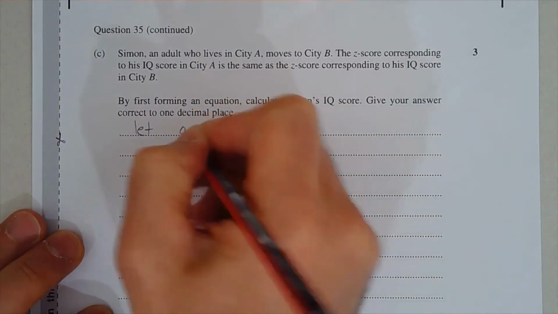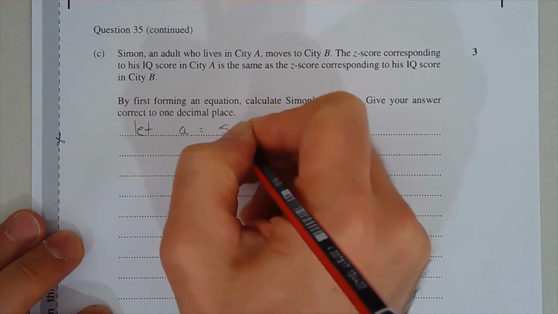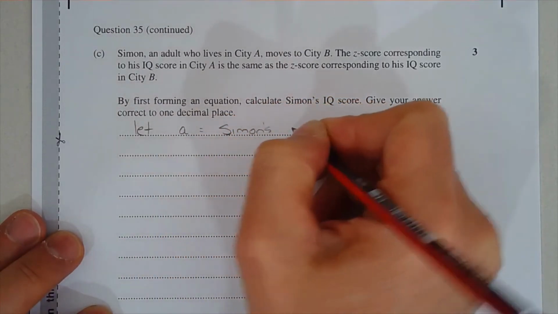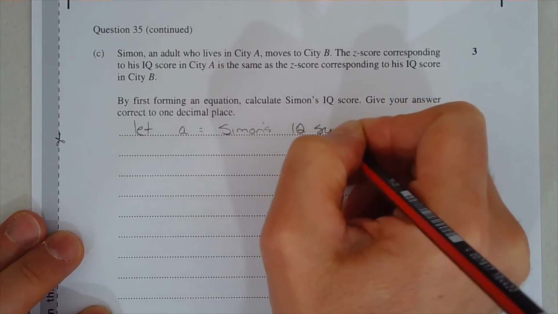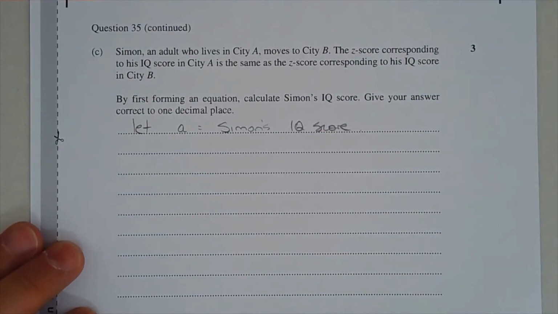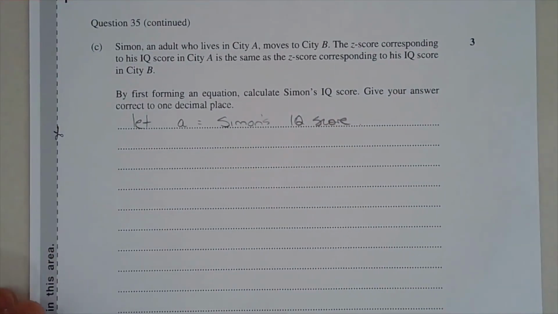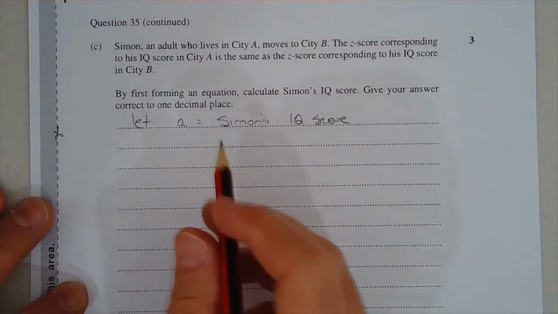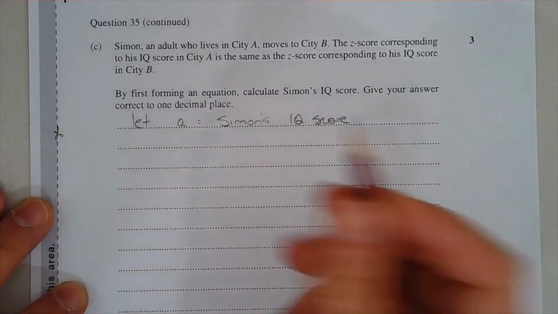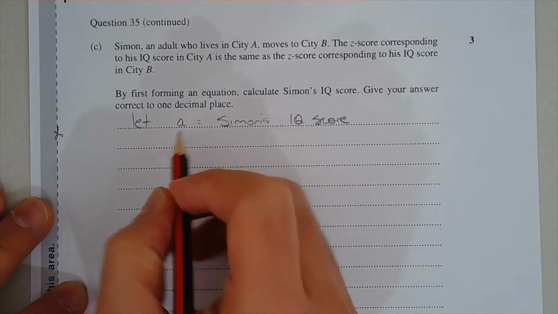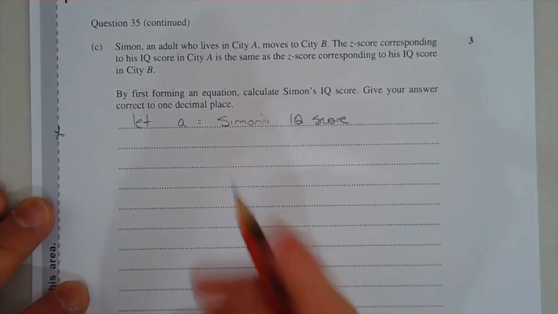A equal Simon's IQ score. You could use any pronumeral you like, so it doesn't really matter. I could use the letter X, but I didn't use the letter X so as not to confuse it with the mean, the x with the bar on top. So what we're going to do is form an equation. In other words, the z-score for both cities is going to be the same.